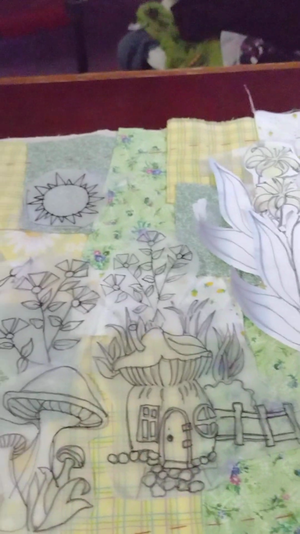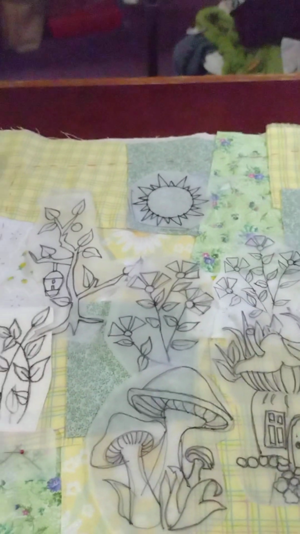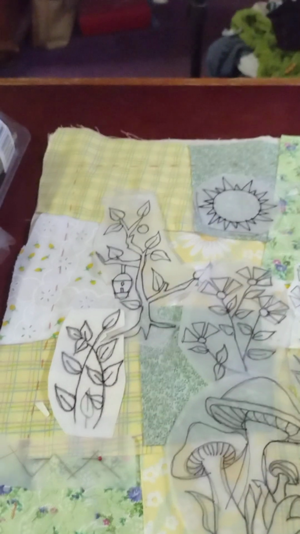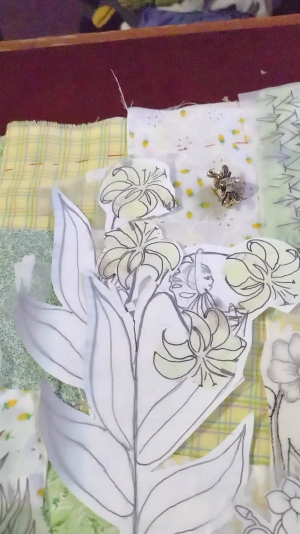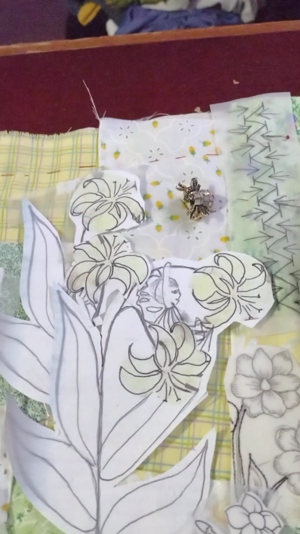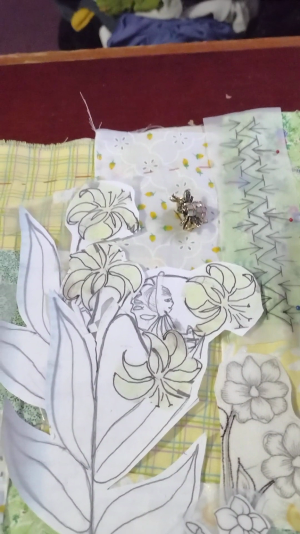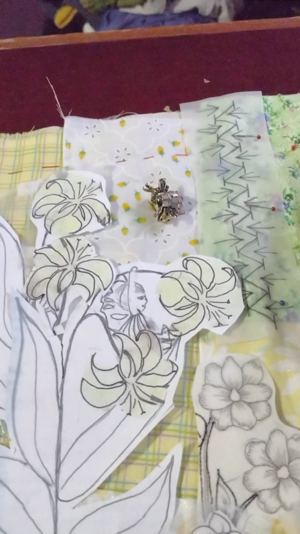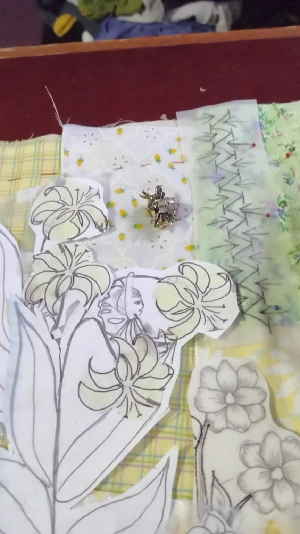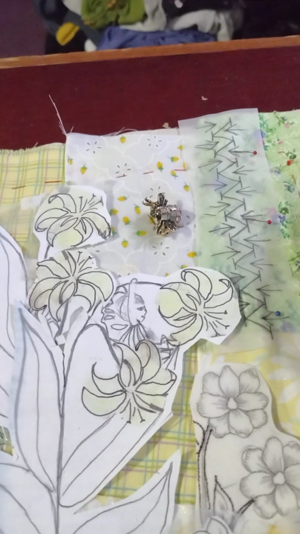Sometimes I'll go with the design that's there. A lot of times I'll just retrace it, leaving out some pieces or using the leaves on one thing and the flowers on another. The lily up here, I drew the leaves and then I found the flowers on another design on Pinterest. I printed those out and cut them out and placed them where I wanted them on my design.